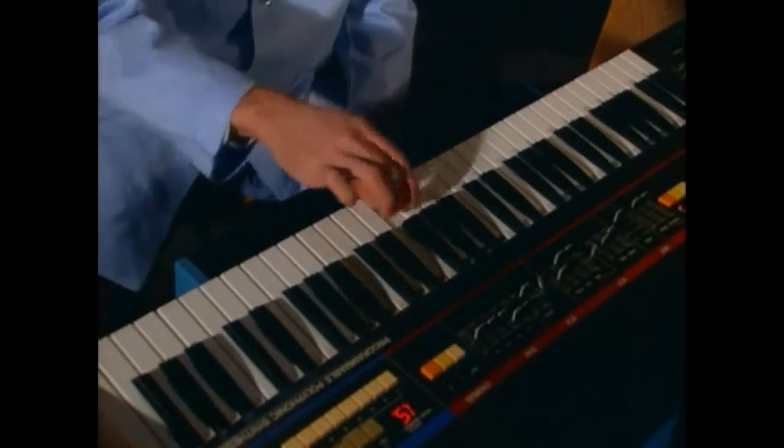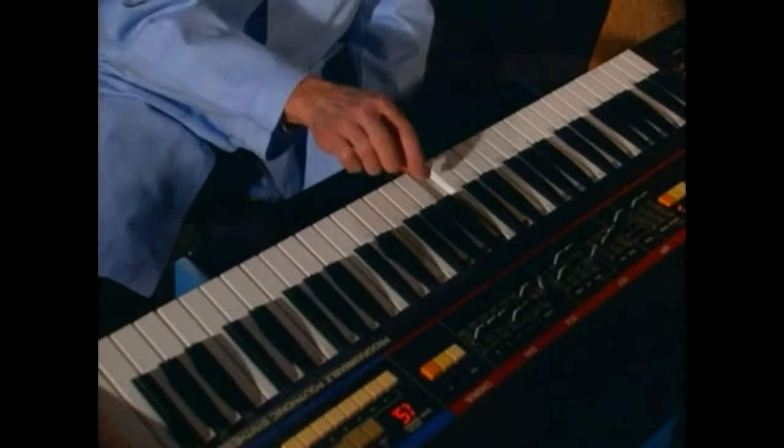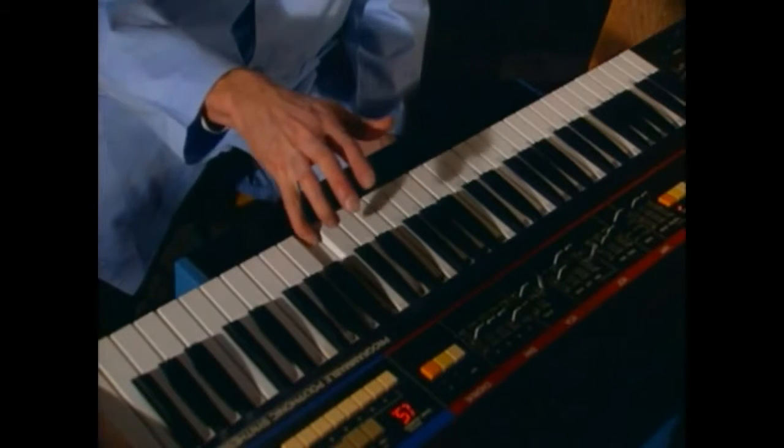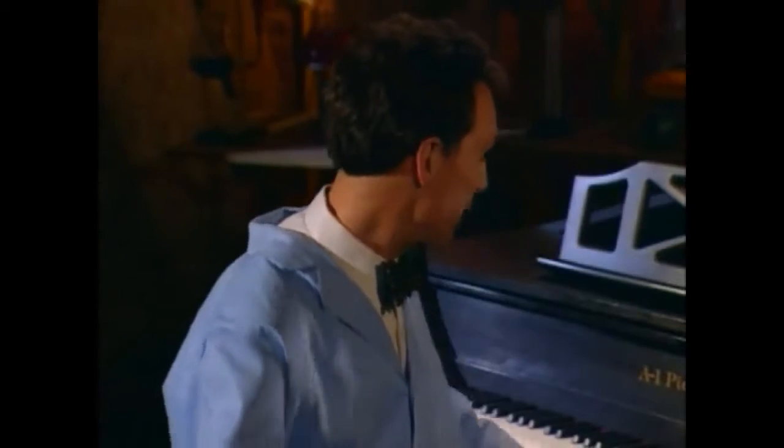Now notes of music can be close together or far apart. Now that's called the rhythm of the music. How close together the notes are, and how long each note lasts. And there's one more thing. We can play a note softly or loud.